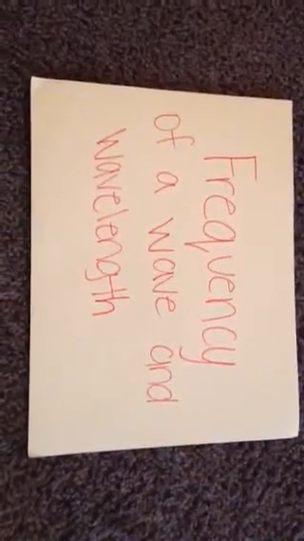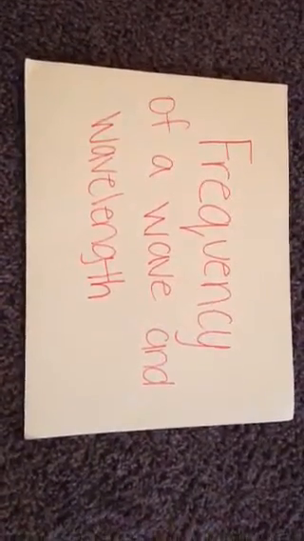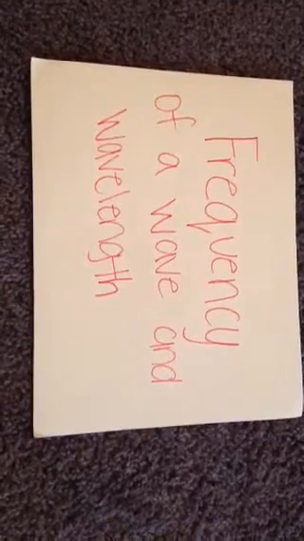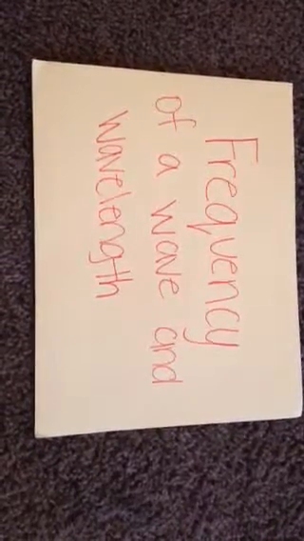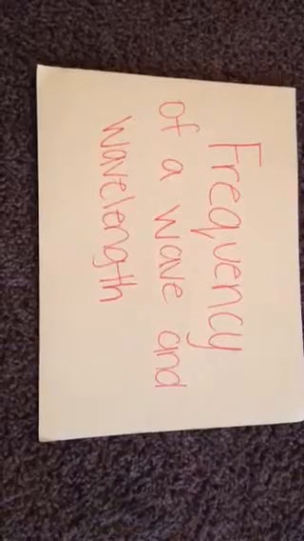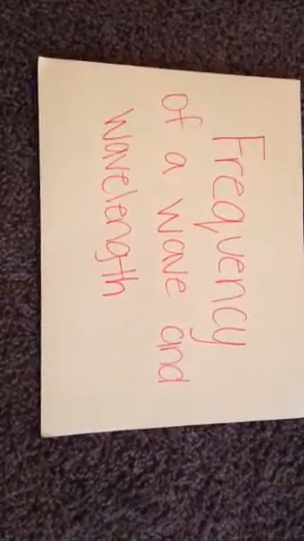Frequency of a wave and wavelength. The frequency of a wave is equal to the reciprocal of the period. You can directly measure a wave's wavelength by measuring the distance between the adjacent crest and trough.